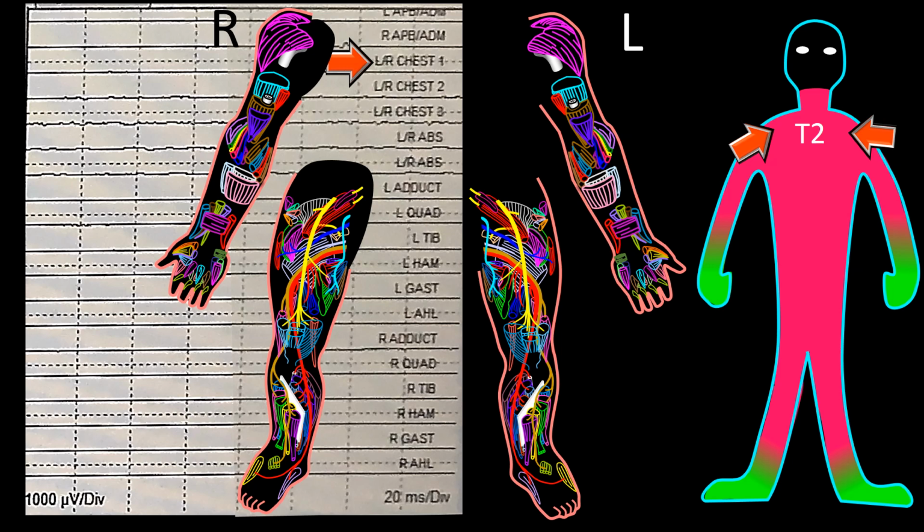Next, the left and right chest is monitored at T12 and at T5. The T12 and T5 recording surveys the pectoralis muscles.